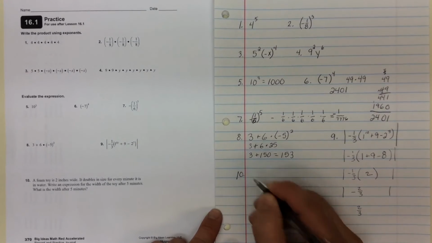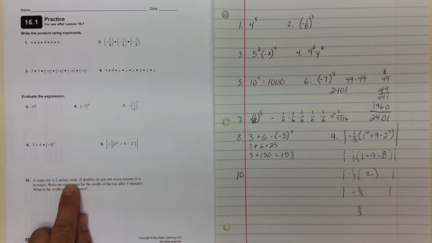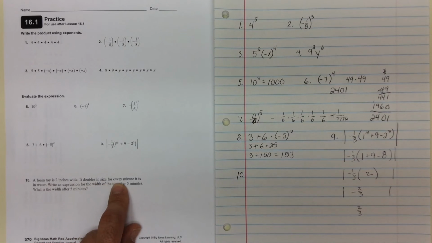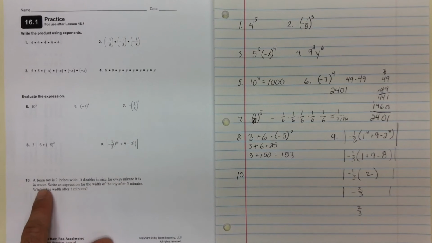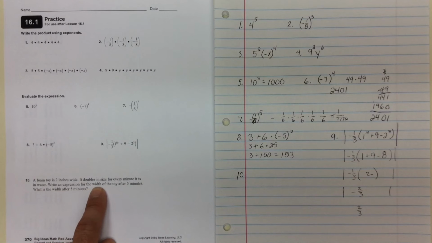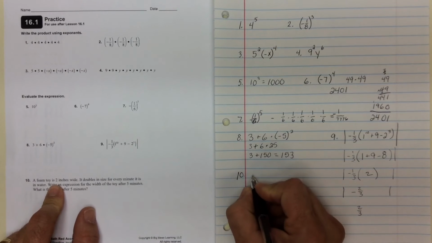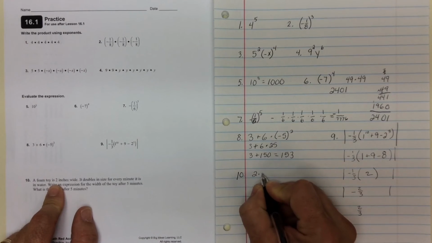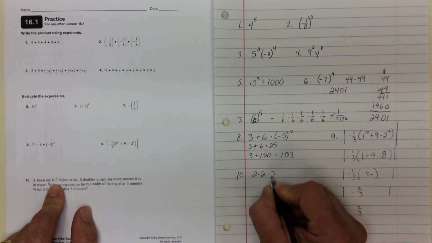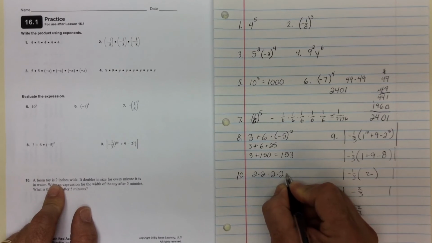And then number 10, a foam toy is 2 inches wide. It doubles in size for every minute it is in water. Write an expression for the width of the toy after 5 minutes. What is the width after 5 minutes? So it keeps doubling, so we'd have 2 times 2 times 2 times 2 times 2.